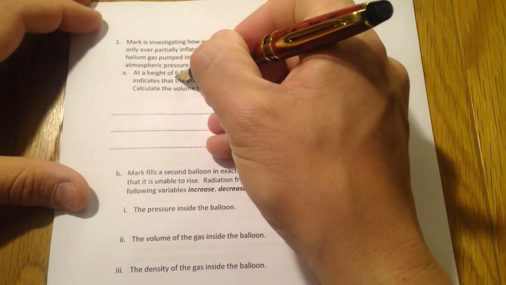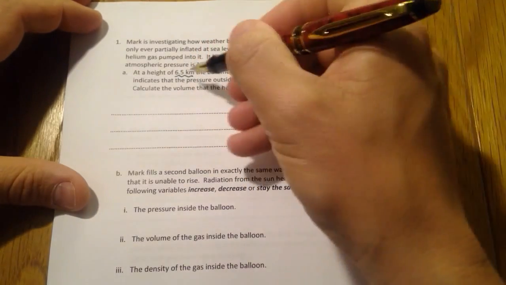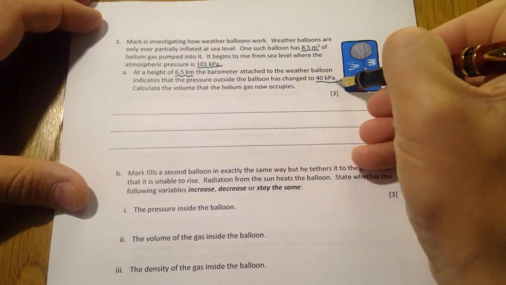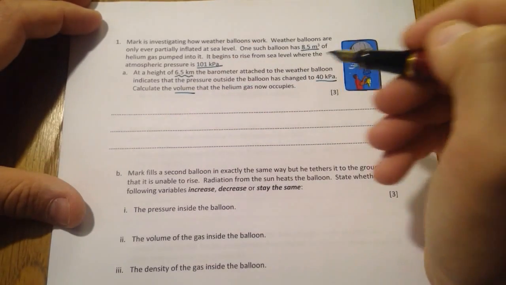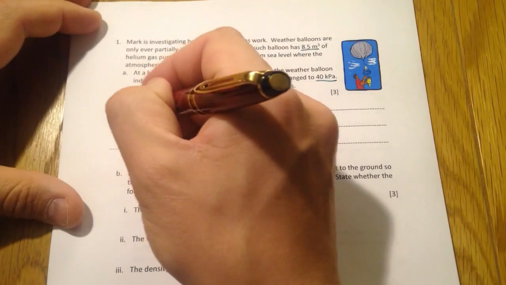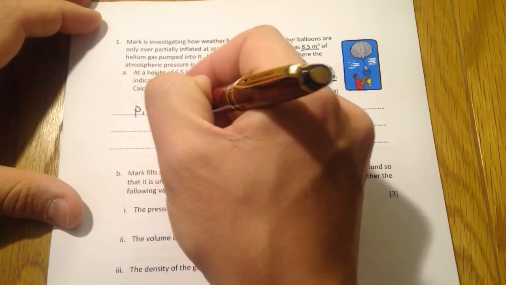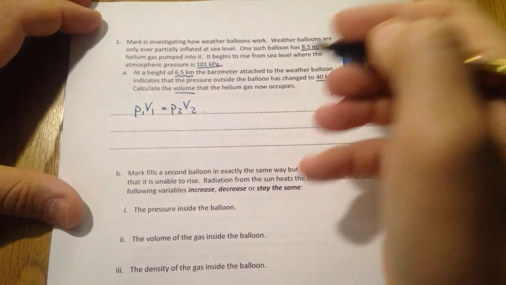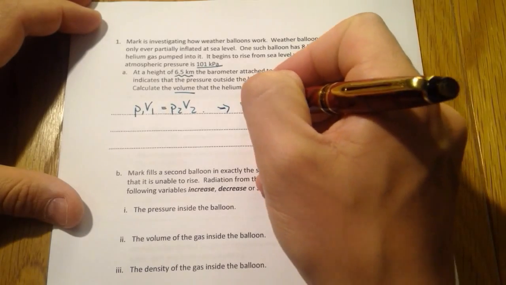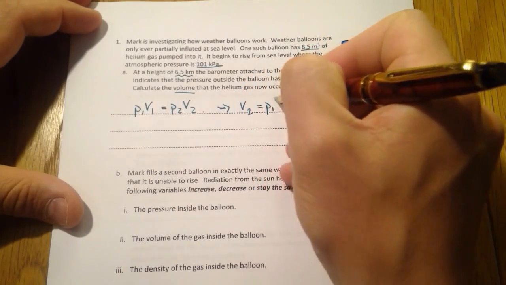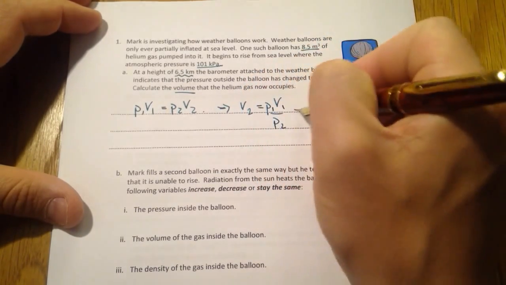It's taken to a height of, which is not really needed at the moment, but it changes its pressure too, so what's the volume? Okay, let's recall Boyle's law. So P1V1 is the same as P2V2. Quick rearrangement will show you that the second volume is P1V1 over P2. So what are the values?